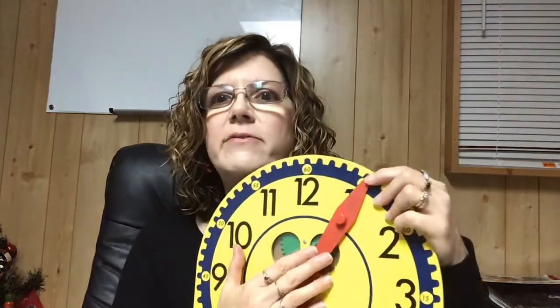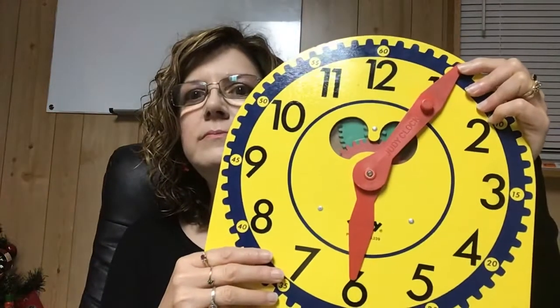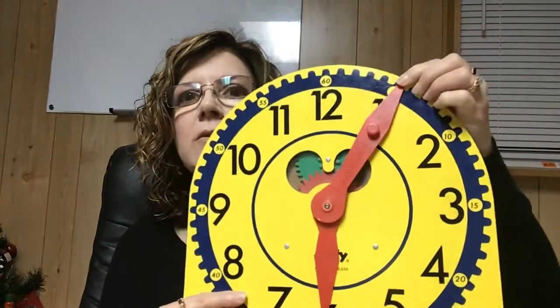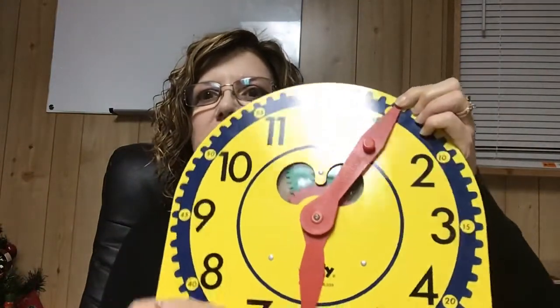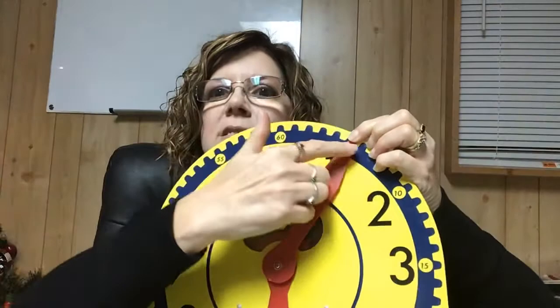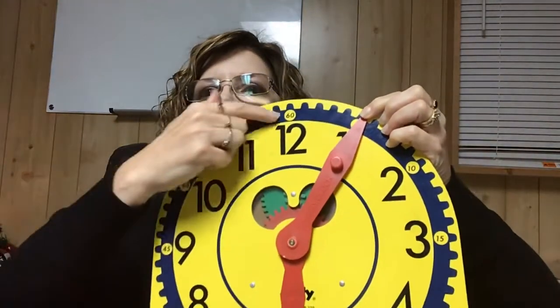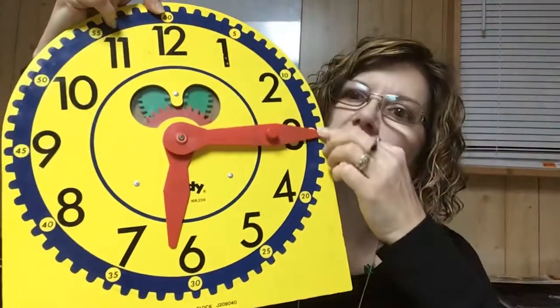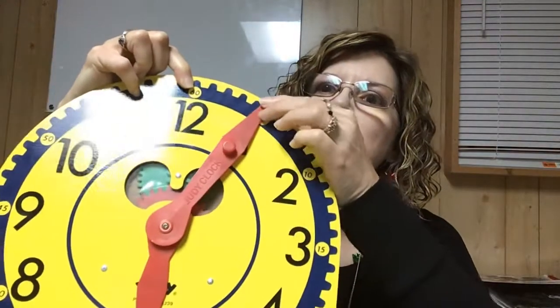So you can use your little clock. I'm going to set this one for 6:05. All right, there is 6:05. And we didn't make it to go to 7 o'clock. So you can set yours at 6:05, and for it to get to 7 o'clock, this minute hand is going to have to go all the way around to o'clock, right? Because it is at 6. So as it gets to o'clock, it's going to turn to 7, right?